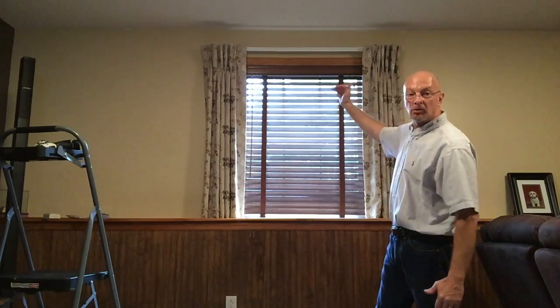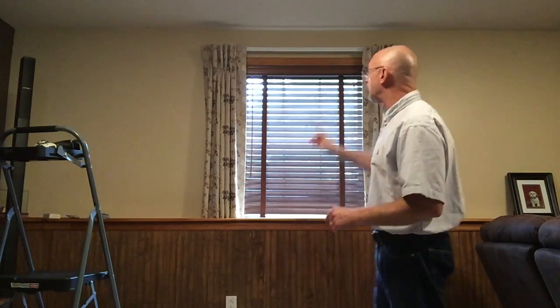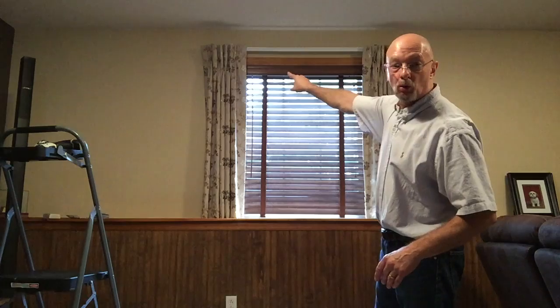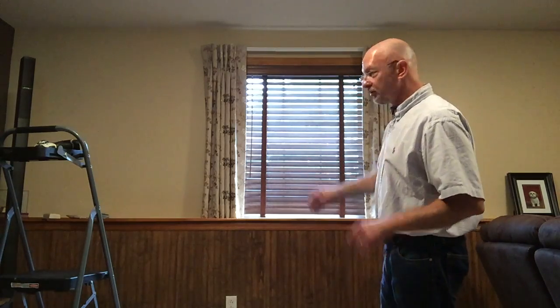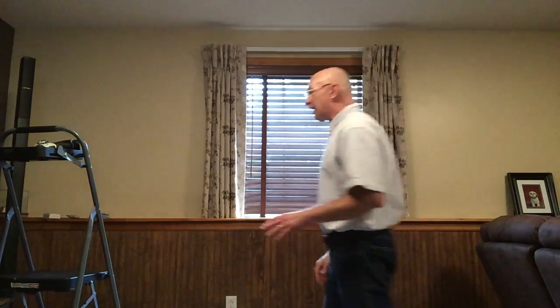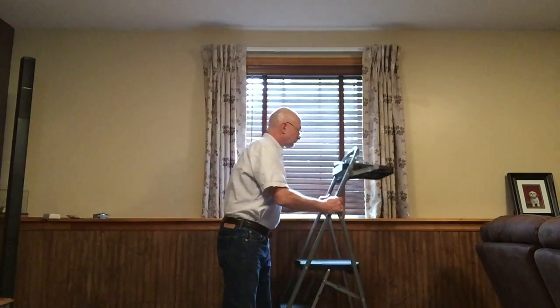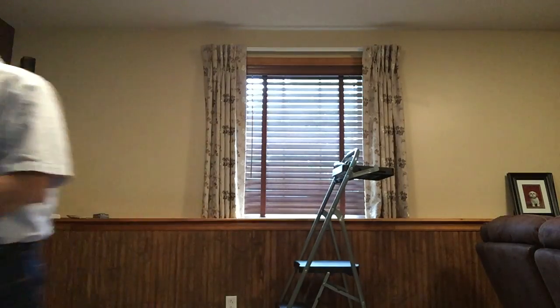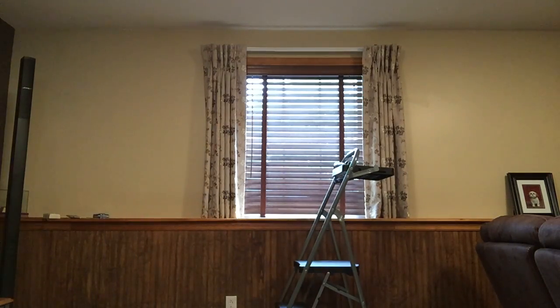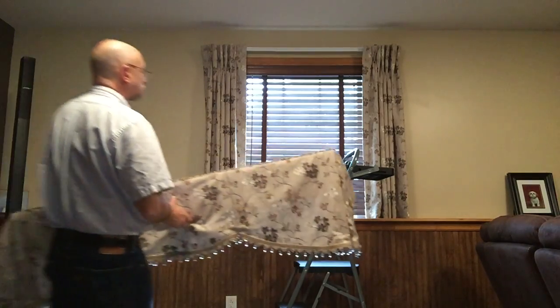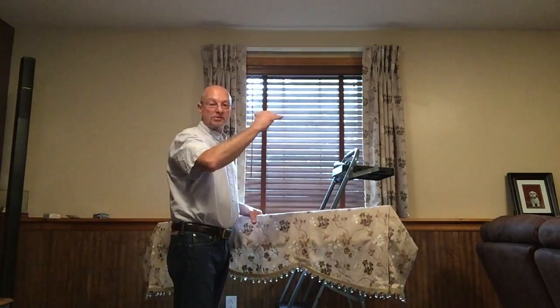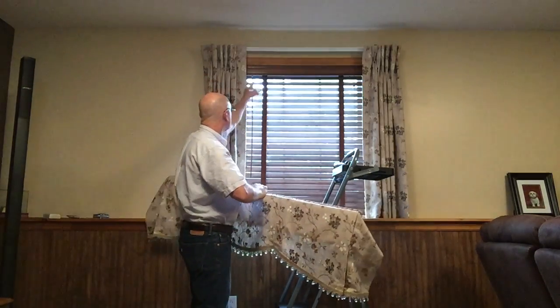Now we want to make it look taller, which it already is because my rod is hung a little bit higher. But then you see the molding. So that's the indication that the window's shorter. Now we're going to hide that by adding the valance. This valance is being hung 4 inches past the molding, top molding.